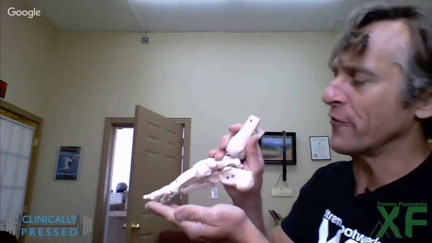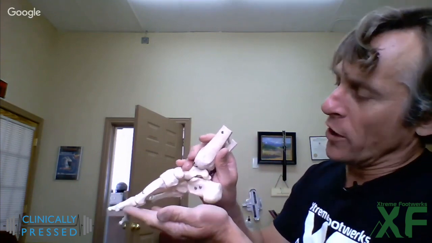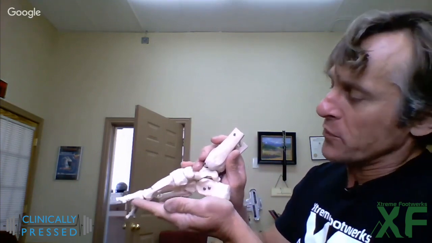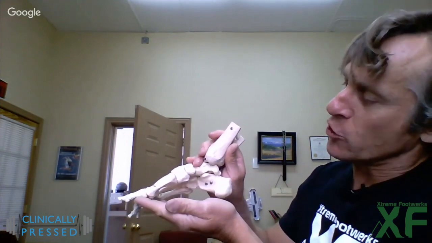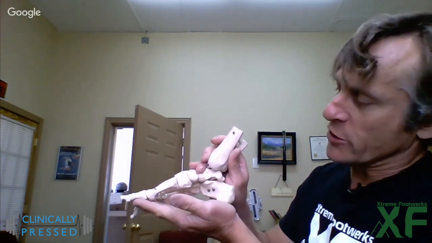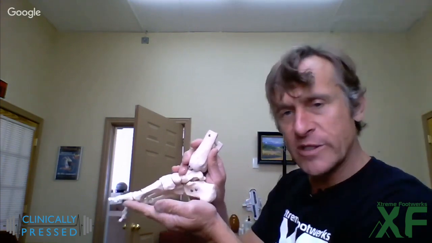So when we talk about foot types, one of the things that contributes to problems with the posterior tib is the hypermobile foot type.